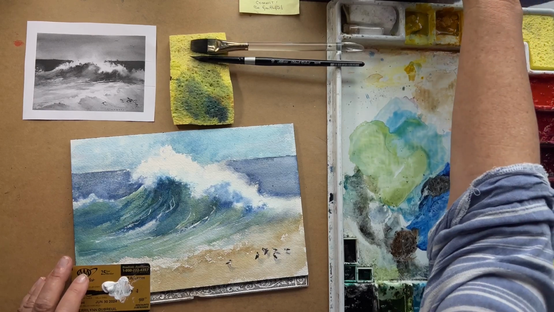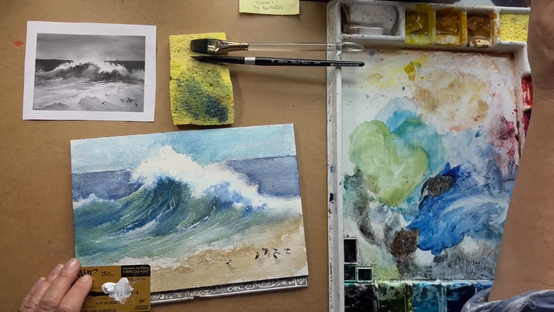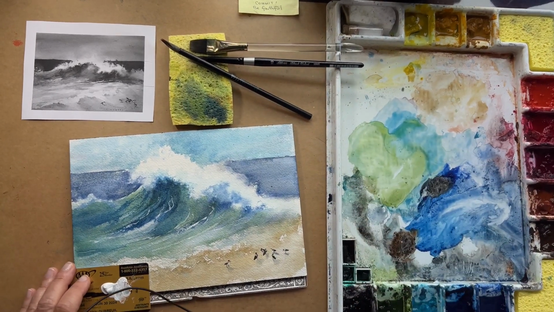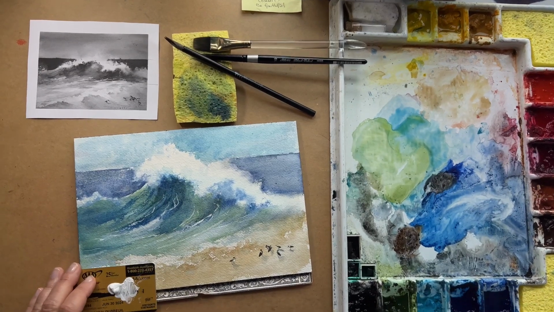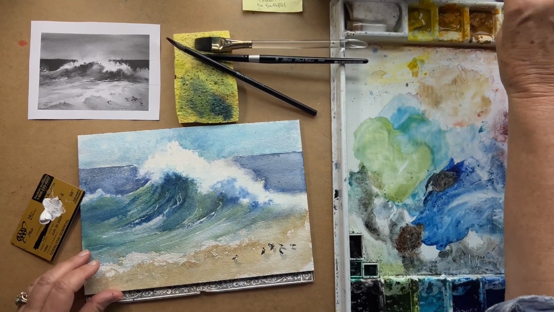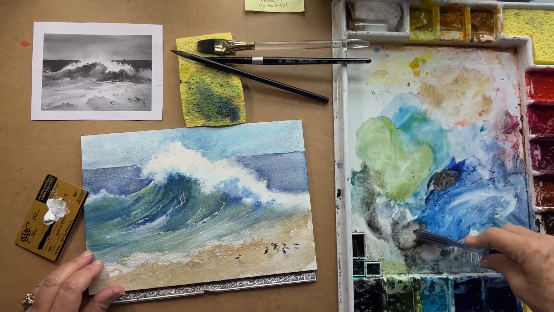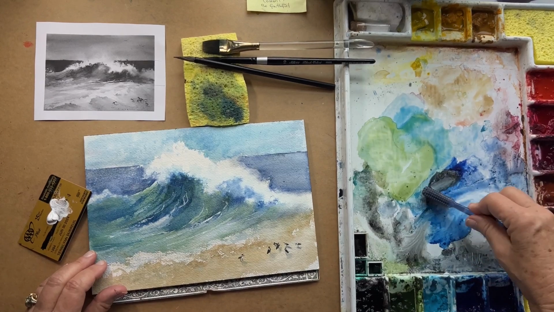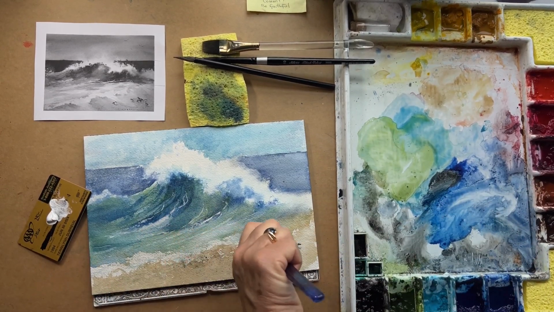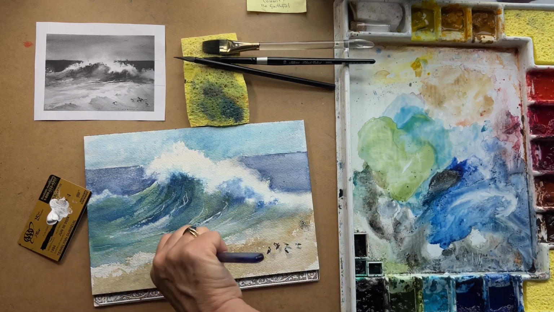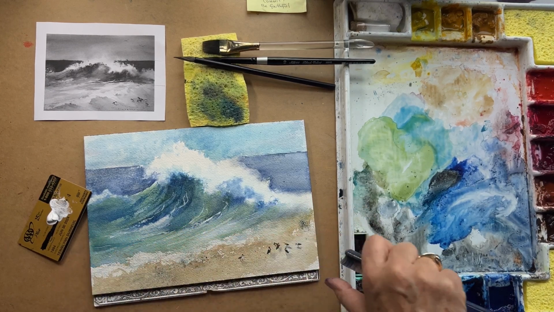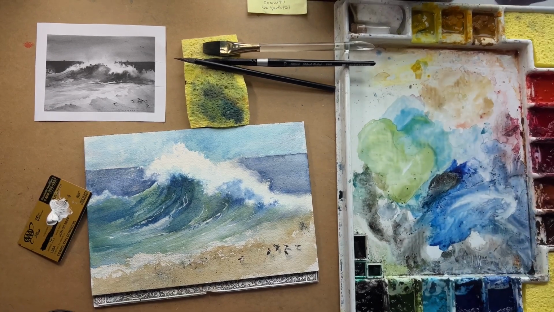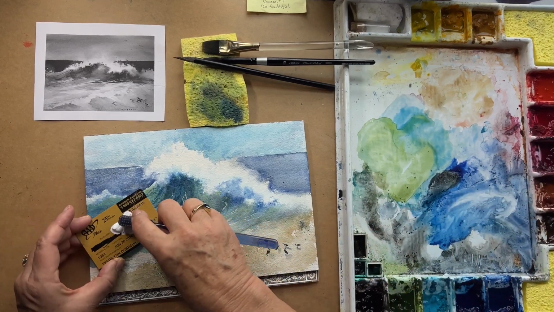The last thing I'd like to do, clean out that brush so I can use it again, is get my toothbrush over here and create some texture in the sand. I'm just going to pick up some paint that's already on my palette, some of this darker stuff here, and kind of sprinkle across. Remember, if you're not comfortable with this, practice on a scrap piece first. I can also do this with the acrylic white.